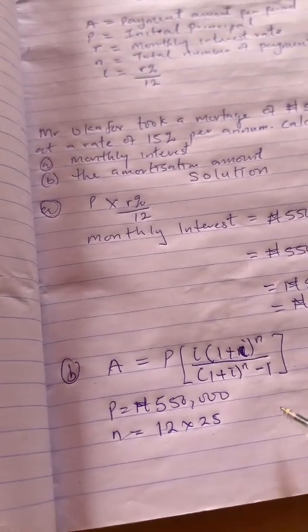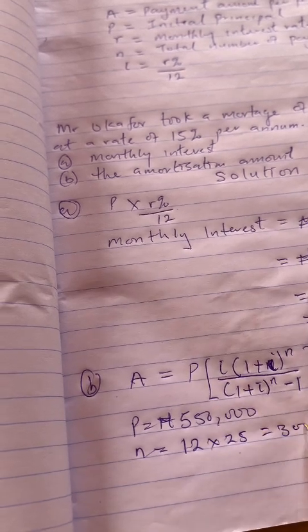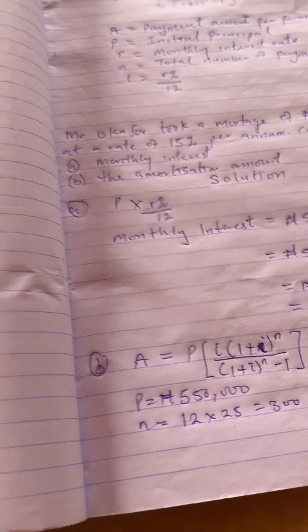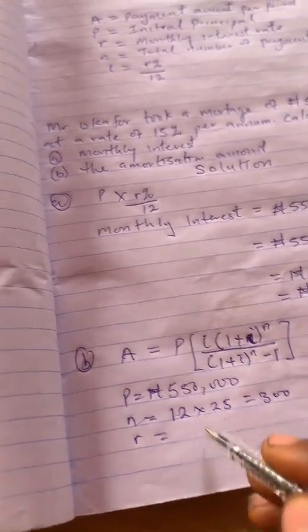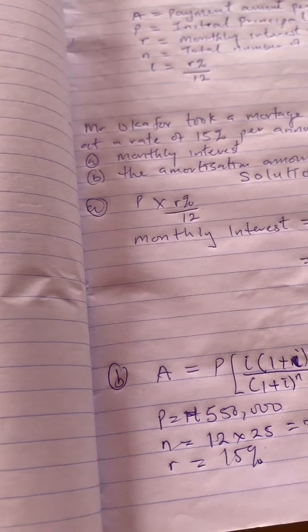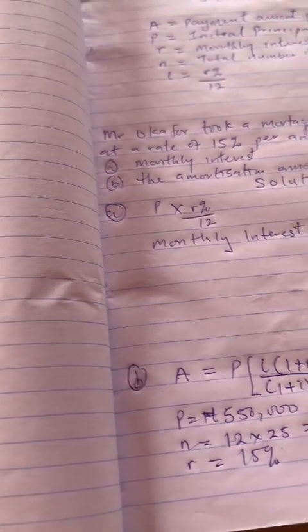That is 12 times 25, which will give us 300. That is our N. And what do we need again? Our R is given to be 15%. Let us check our I.